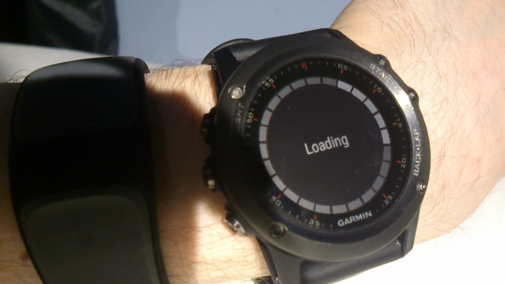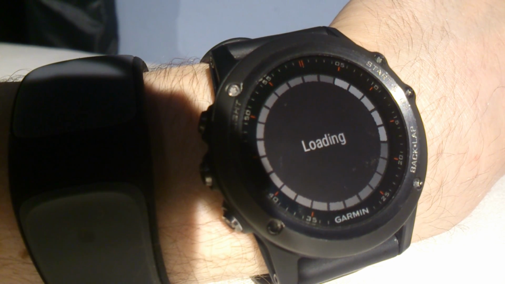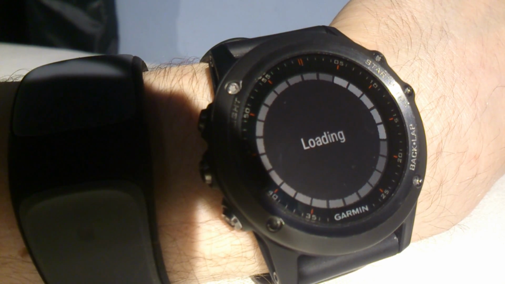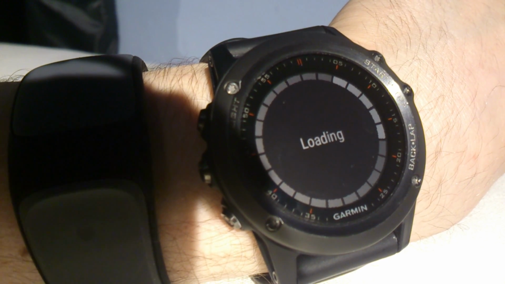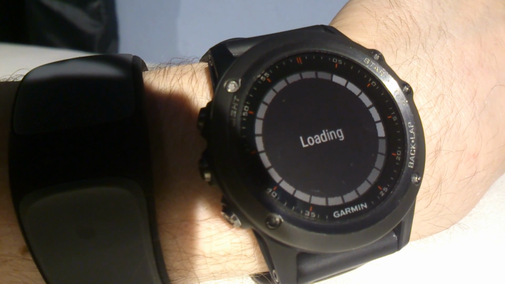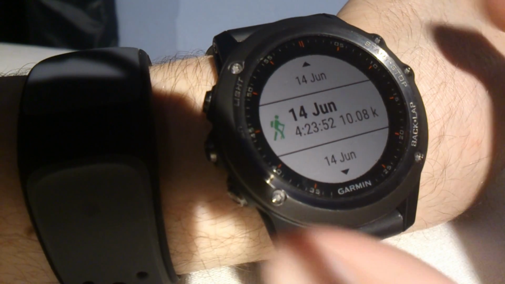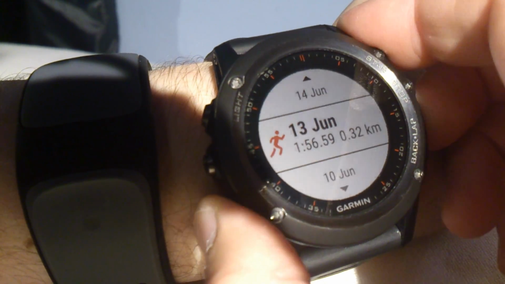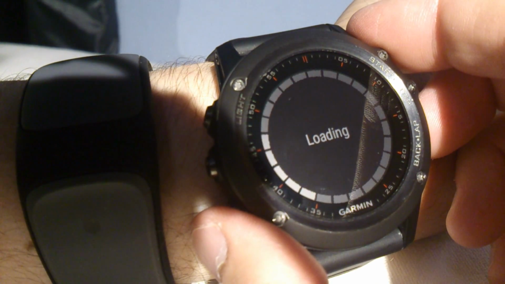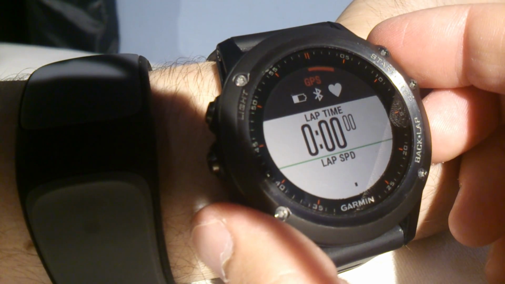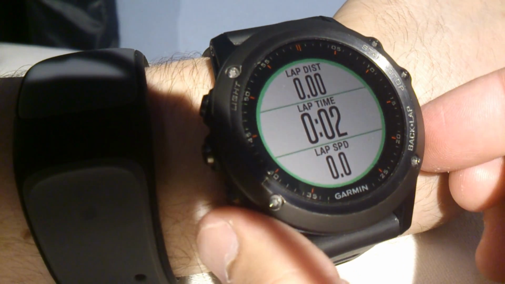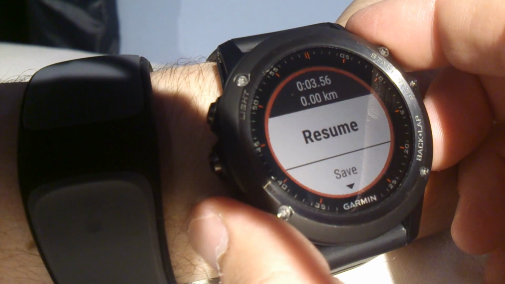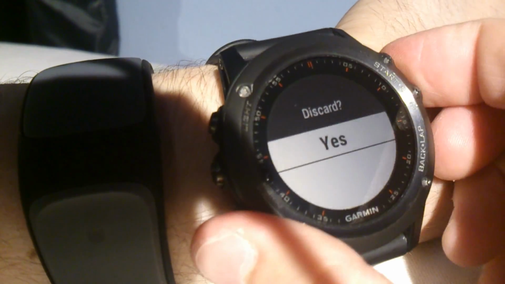I pressed back button to interrupt it, but looks like it was bad idea. Let me find some small activity. For example, small cycling. I don't know, something.